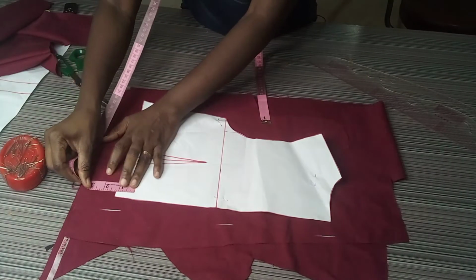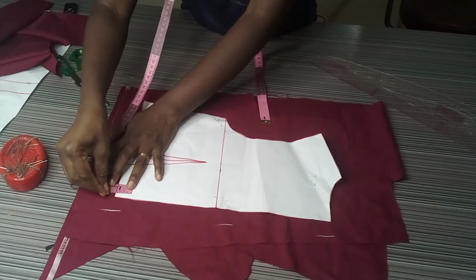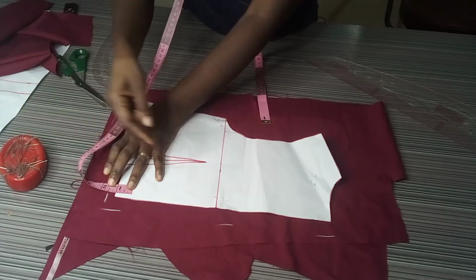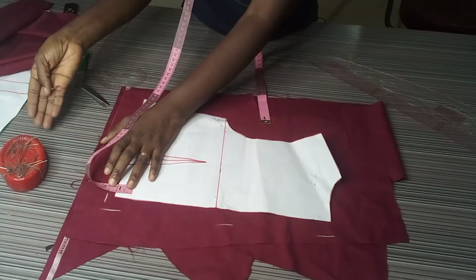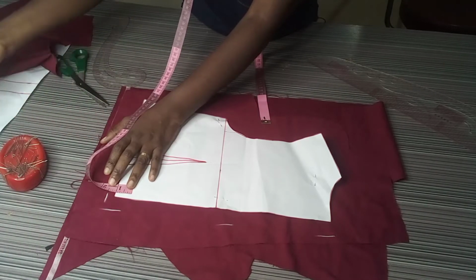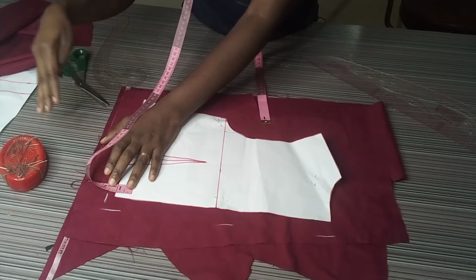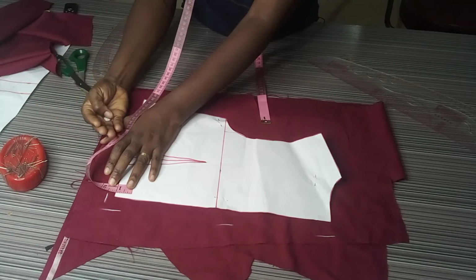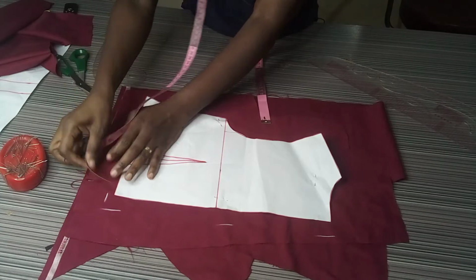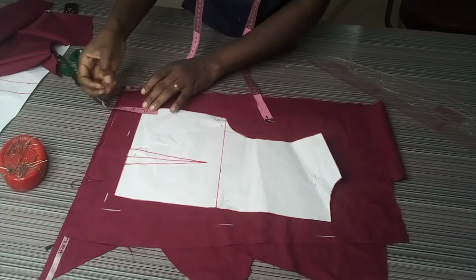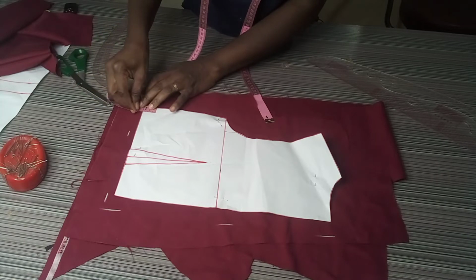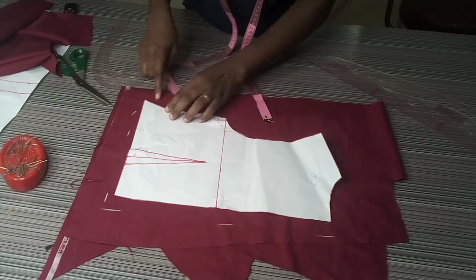Then the down part, in case I want to join it, you know, these are our half bodies. In case I want to turn it into a dress, I'll just join my skirt pattern, or I want to attach it to a peplum so that it can become a blouse. So I'm adding ½ inch that I will use to join it to anything I want to join it to. This ½ inch, and this by the side.